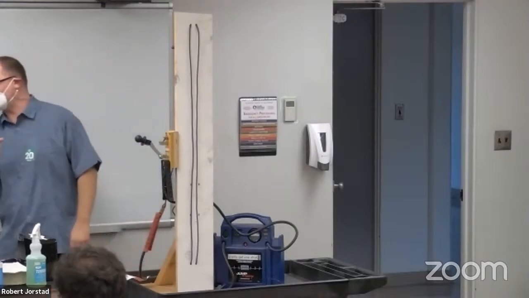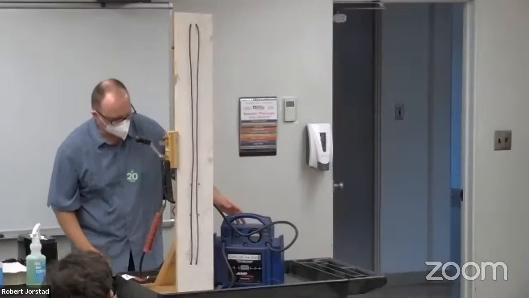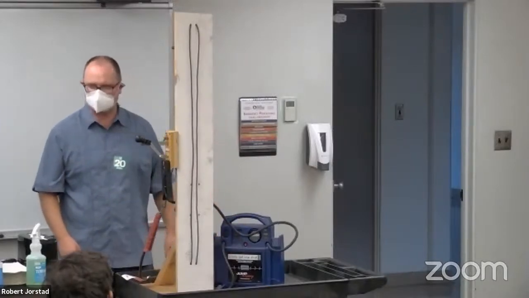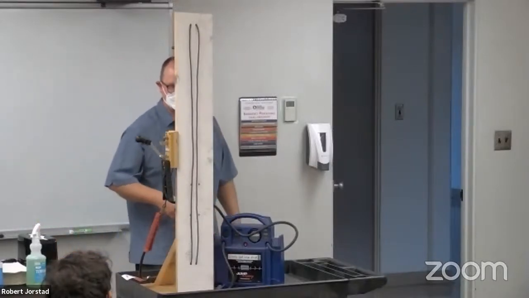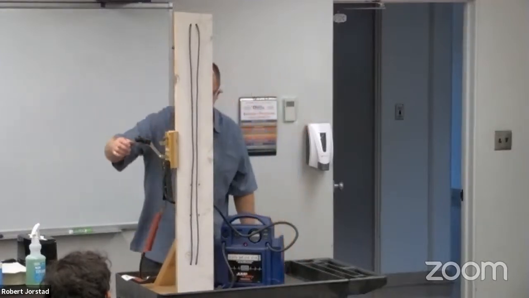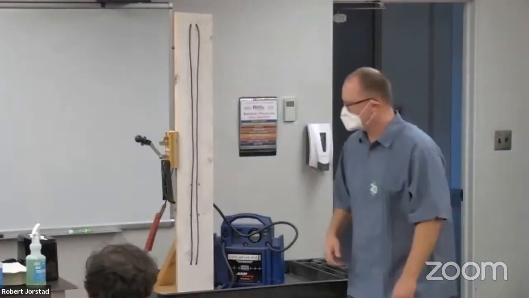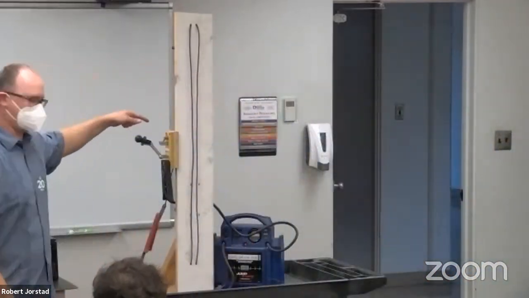Can you see this on Zoom all right? Yeah, it looks good. Okay, cool. All right, so you only get one shot because this is going to drain this thing pretty quickly. Ready? All right, so we expect these to do what? Come together. I kind of want to see it too, so I'm going to come around the front. This is fun. You'll probably see a big spark here.